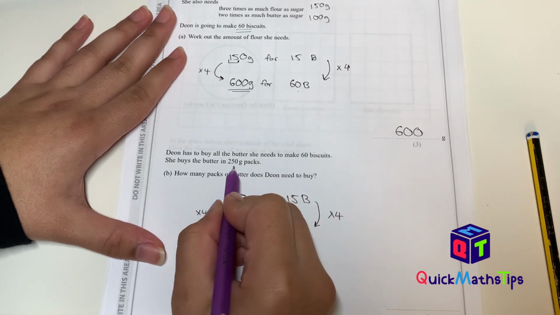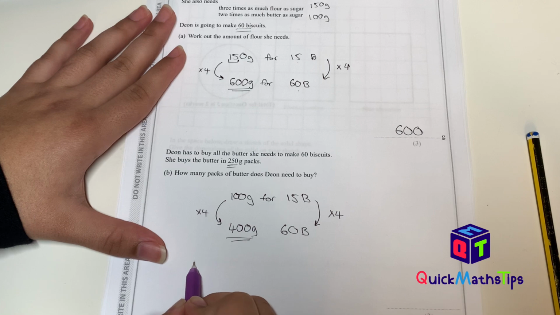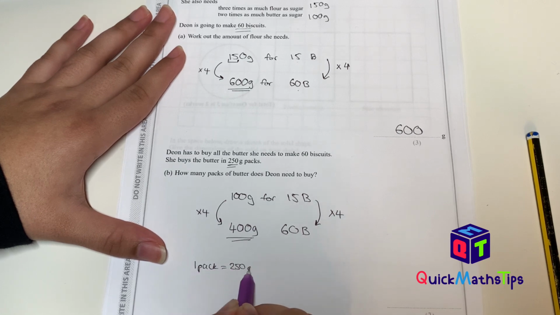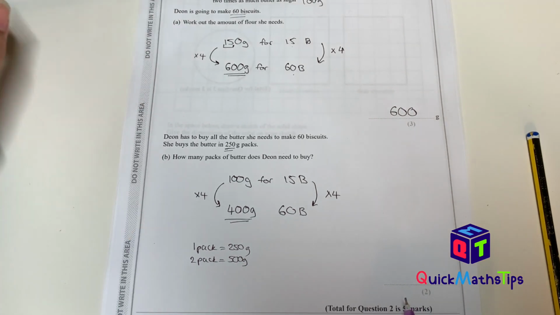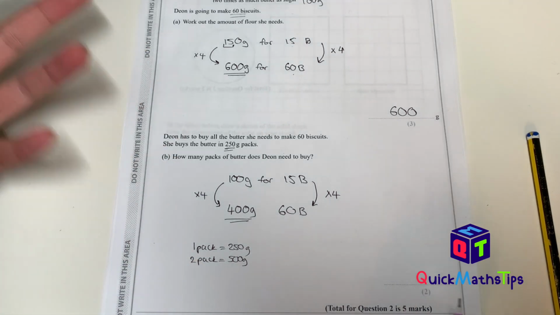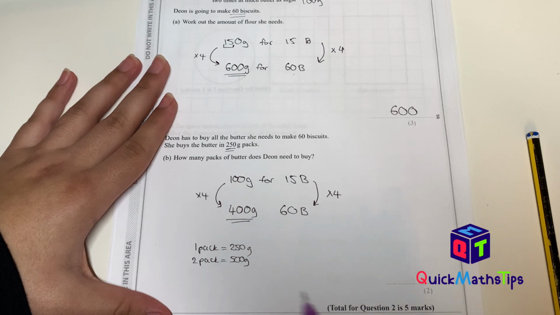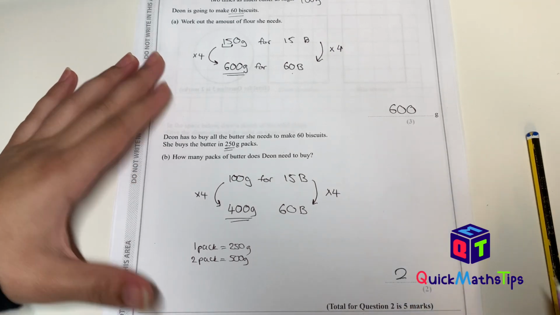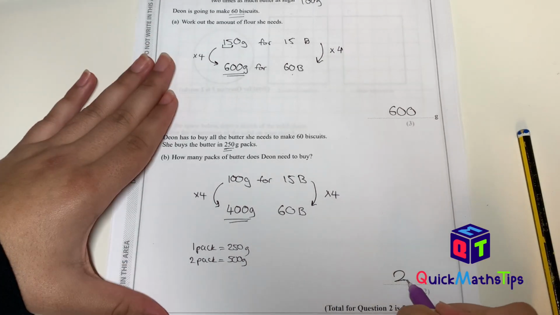But the packs are only sold in 250. So one packet is going to be 250. That's not enough. So if I get 2 packets, it's going to be 500. Now we have enough. It doesn't matter if there's extra. There just can't be less. Because if you have less, you won't be able to make the biscuits. So you need at least 2 packs to get 400 grams of butter.